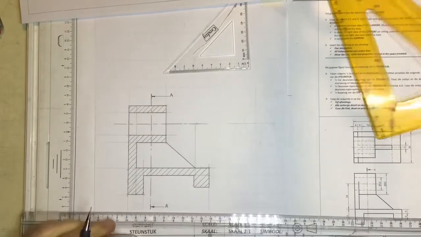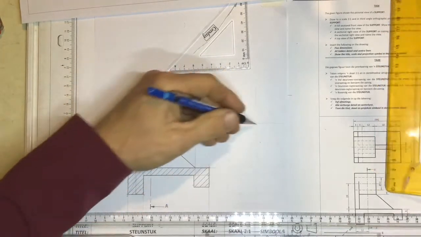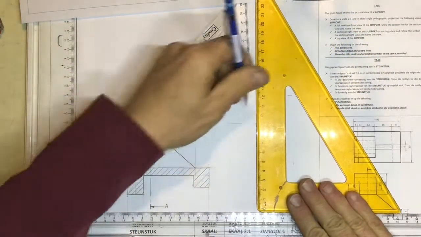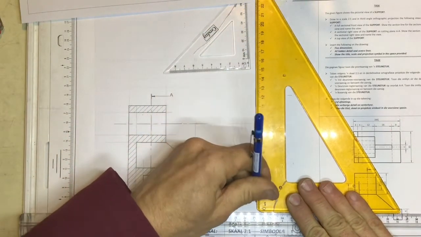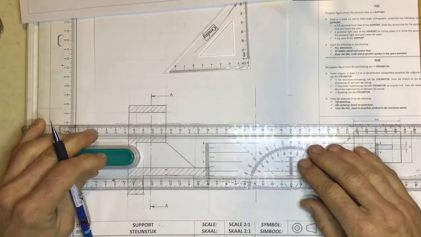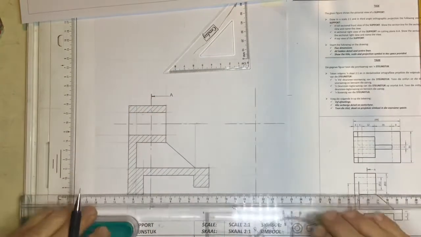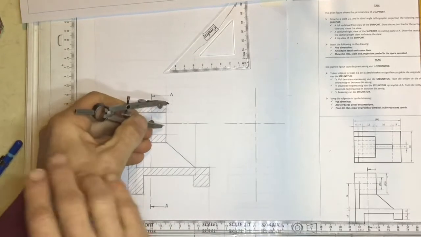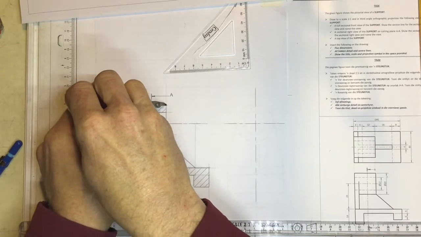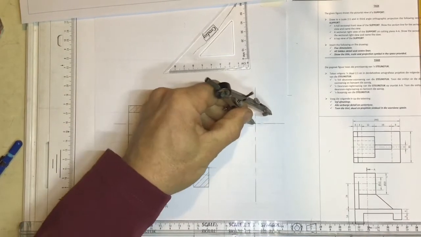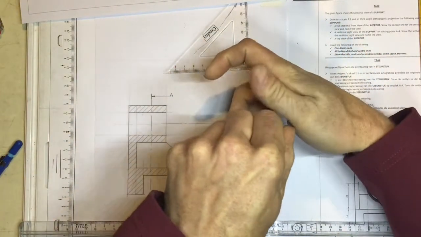Right, once we've got that, we now go along here and we say, well, there's my center line coming out, and I'm going to draw in a center line over here. And a center line over here. Once I've got my centers, well, I can now take my measurements straight off this view. There we go. There's the outside of that cylinder. Go to the center over here and draw in the outside of the cylinder.